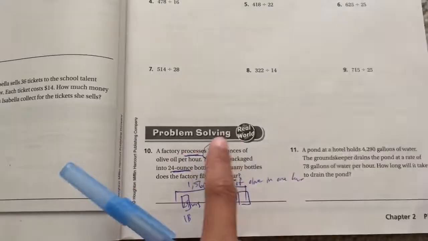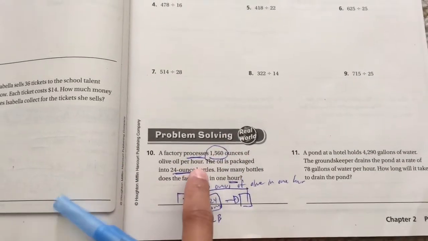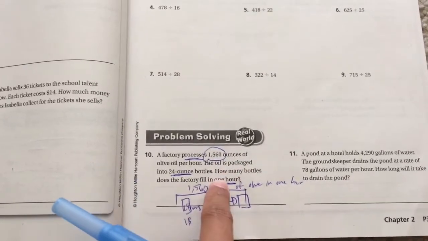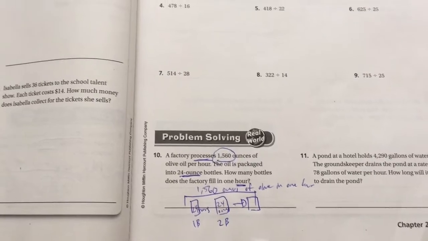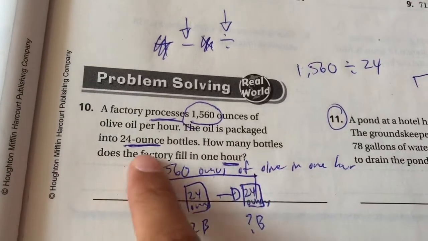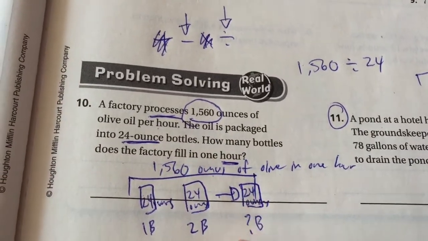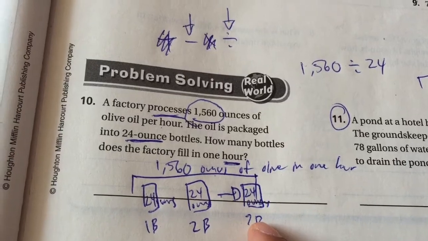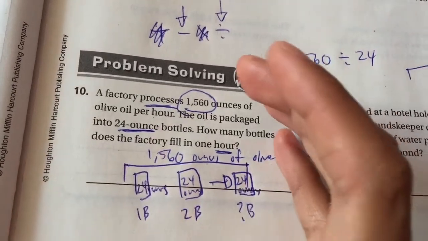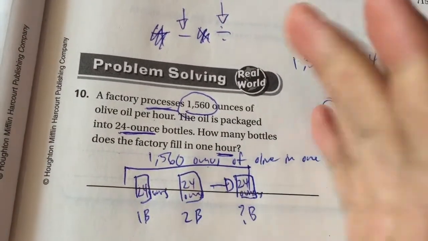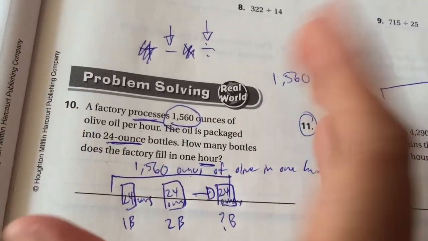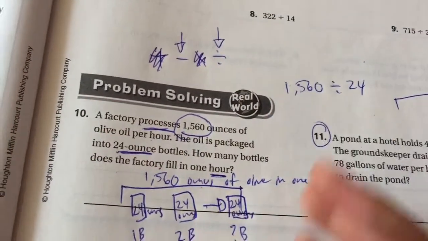A factory processes 1,560 ounces of olive oil per hour. The oil is packaged into 24-ounce bottles. How many bottles does the factory fill? Since they're asking you how many bottles does it fill, you don't know. Okay, since you don't know when it says how many bottles does the factory fill in 1 hour, that means that's what you're trying to find out. So you could put a question mark there. So when you look at this picture, you have 1,560 ounces total, and each time you're taking away 24. Minus 24, minus 24, minus 24, because you have a total and you're getting smaller. You're taking away from this total 24 at a time.